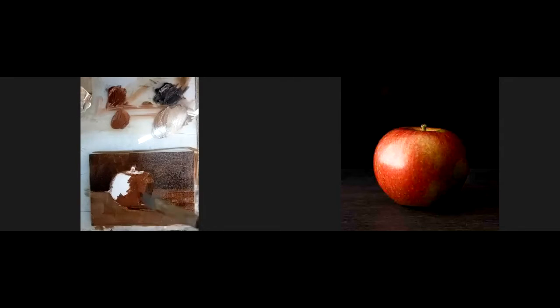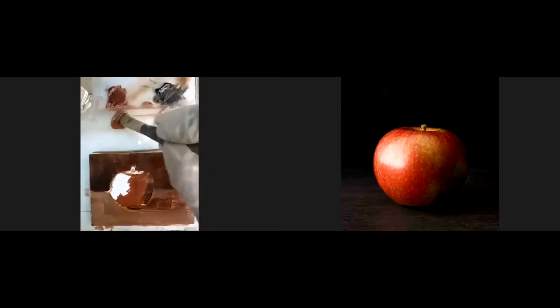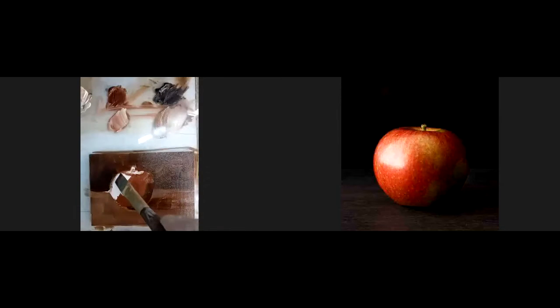It's a lot of shadow, black background. And I'm going to keep adding white as I move into the lighter highlights of the apple. Capturing a value map as I go.